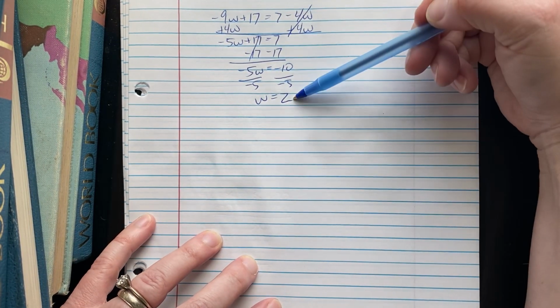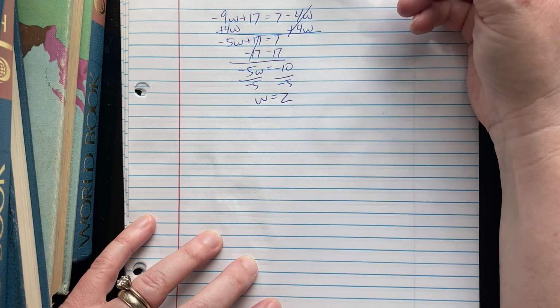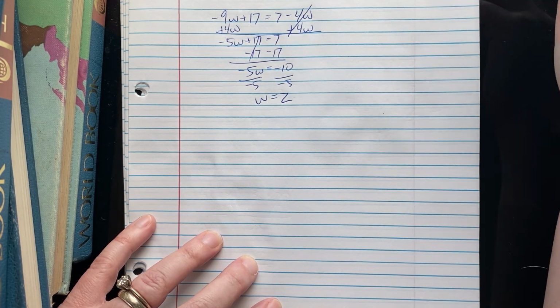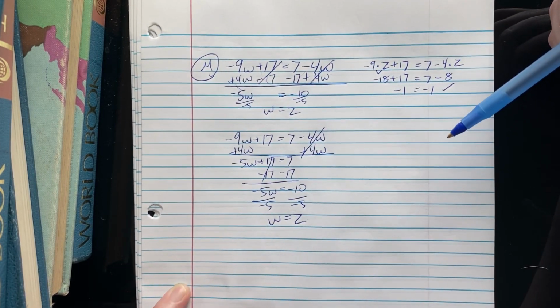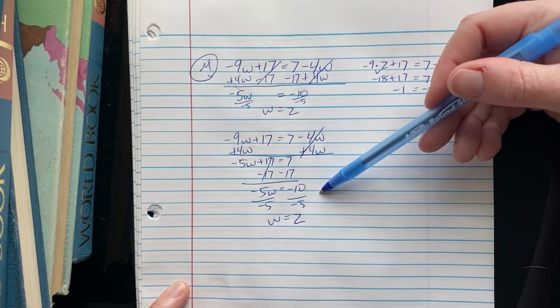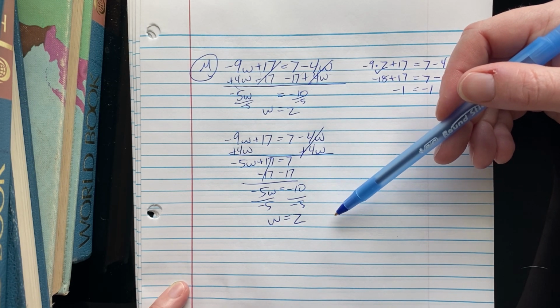This is exactly the same as this, with the exception of I broke these 2 steps and put them all here. Don't care how you do it, but I do think us big writers are not going to have the space that we need in order to show all of our work. So you're probably going to need to work on a blank piece of paper. Enjoy.